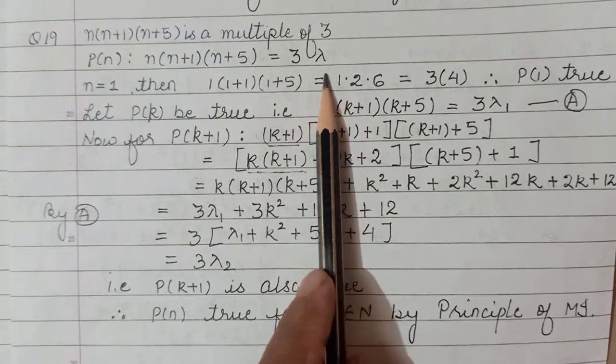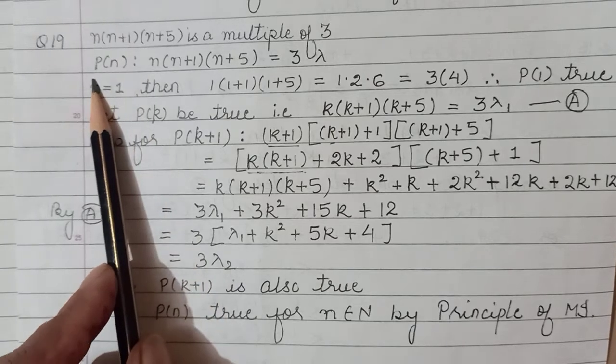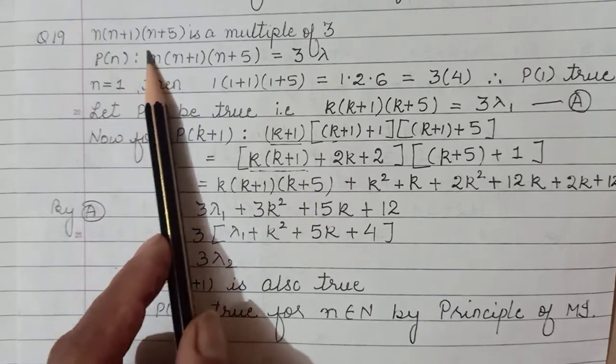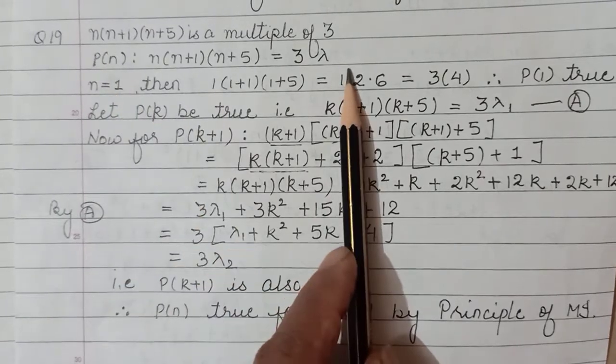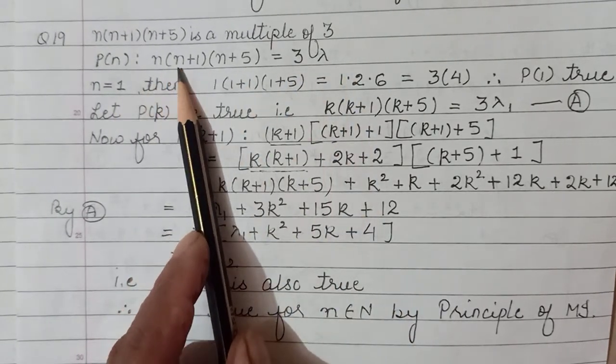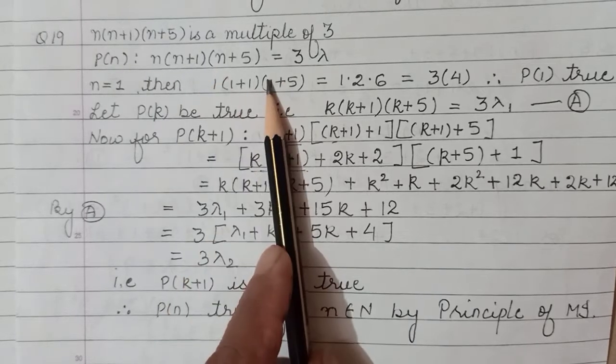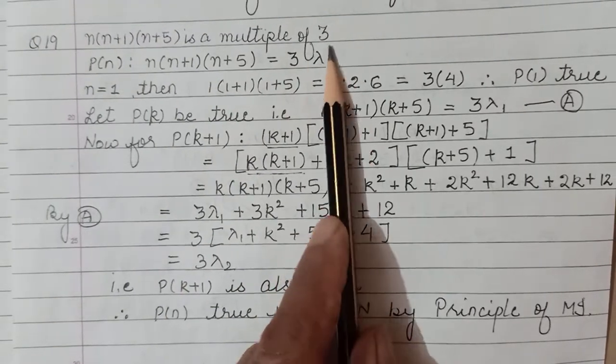Okay, so if we have to write this in mathematical statement form, this is how we write it. This is your statement in words and this is the mathematical form. Pn such that n into n plus 1 into n plus 5 is equal to 3 into something. This can be anything, okay?